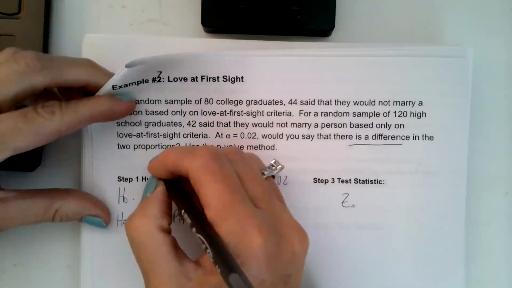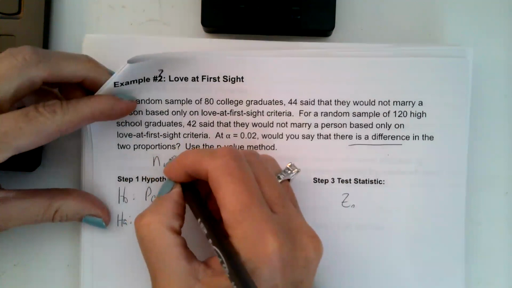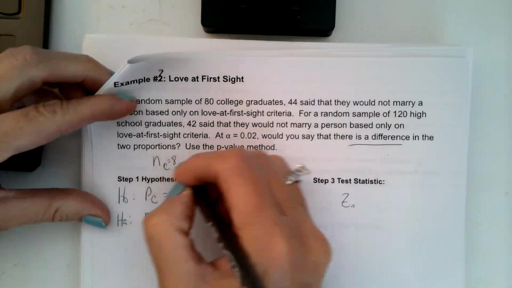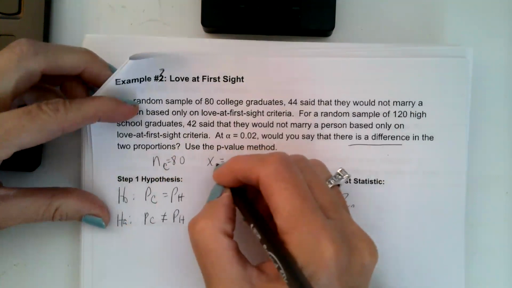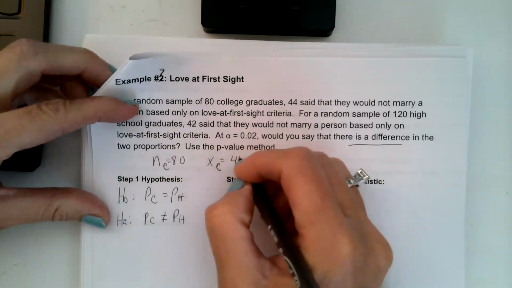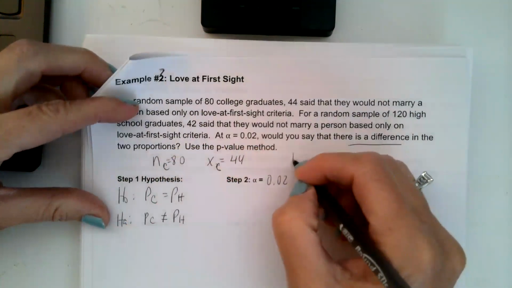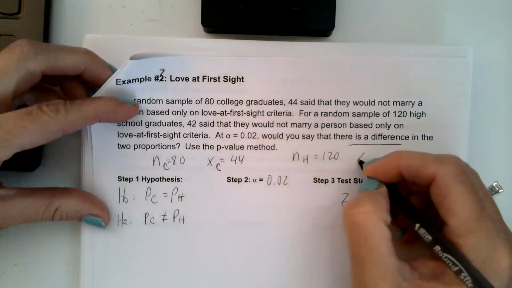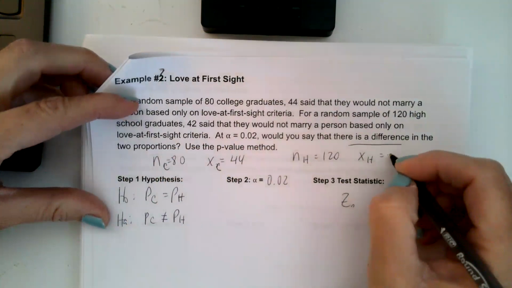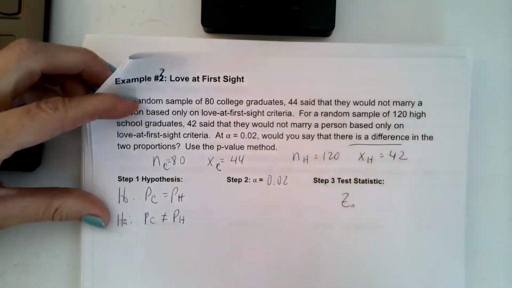So sample 1 has 80 from our sample of the college students, and X of C had 44. And then the sample of the high school students, there was 120, and of the high school students, 42 of them said so.